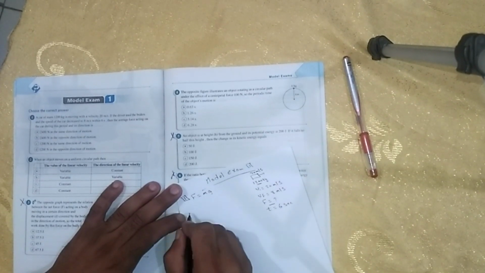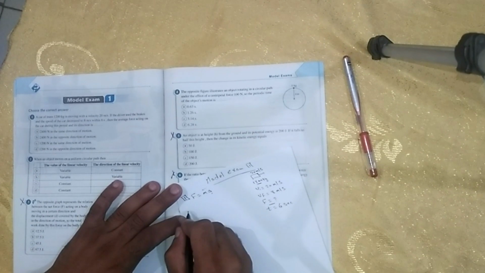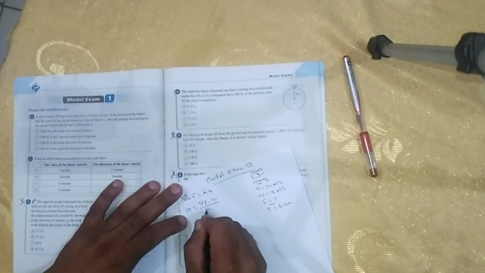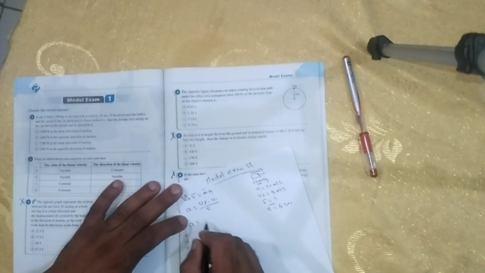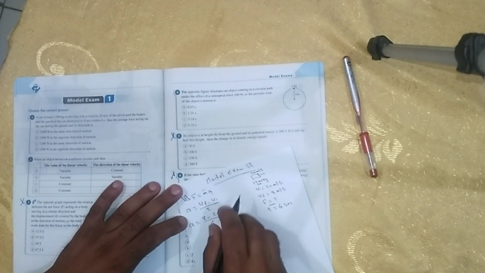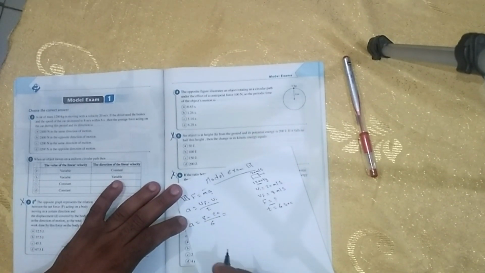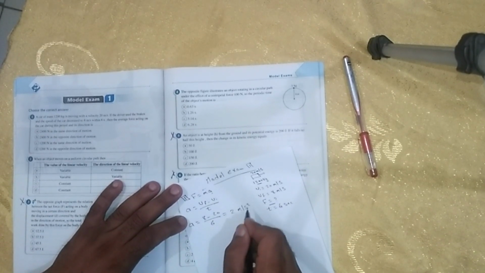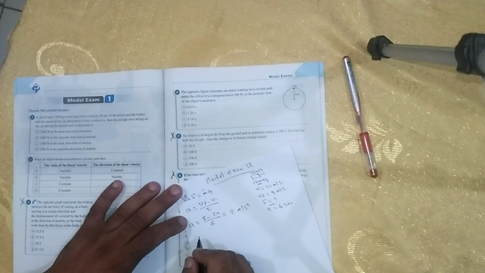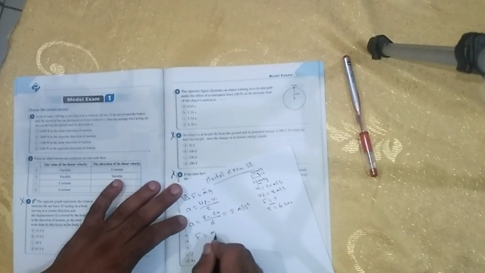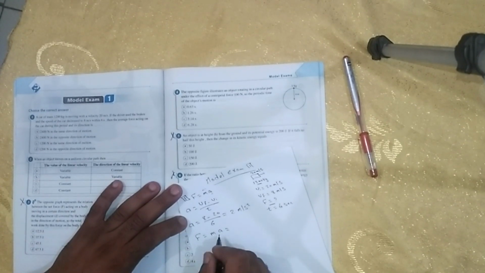So we can calculate acceleration from the first equation. A equals VF minus VI over time. So A equals 8 minus 20 over 6. بالكالكوليتر ونحسبها، هتطلع -2 متر بير سكند سكوير. دلوقتي بقى عندنا الاكسلريشن والماس. So F equals MA. We have mass and acceleration.